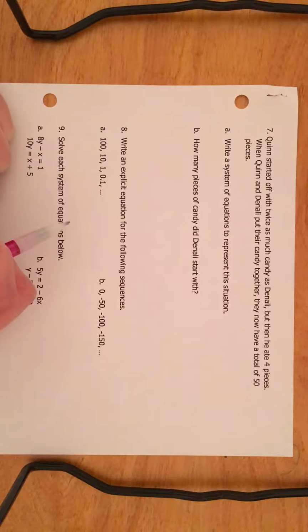So we need to first define our variables. I'm going to say Q is for Quinn and D is for Denali, just so we all know what I'm talking about here. So those will be your let statements. Let Q represent the number of pieces of candy for Quinn, and let D equal the number of pieces from Denali.